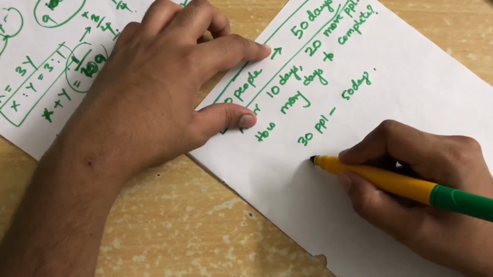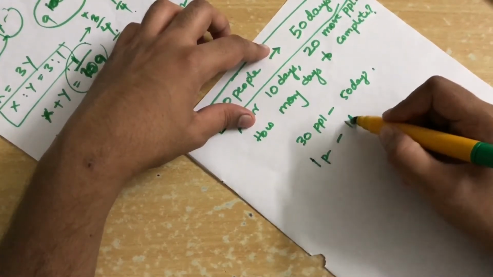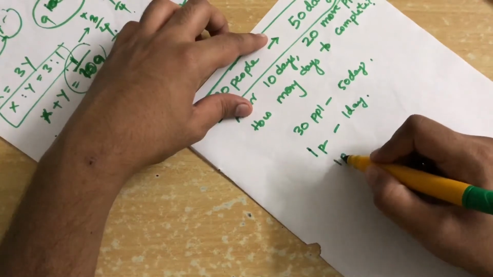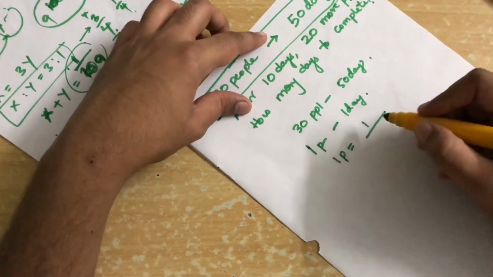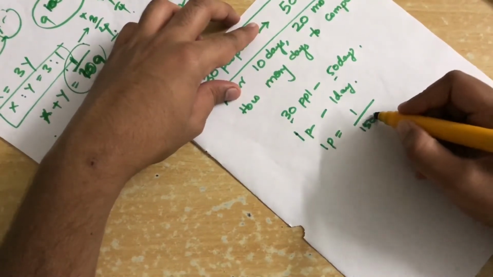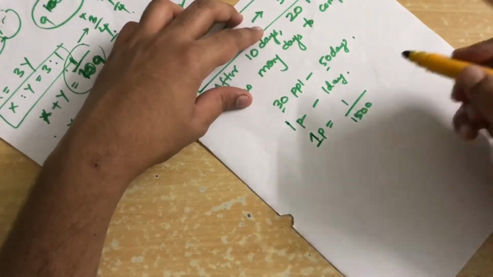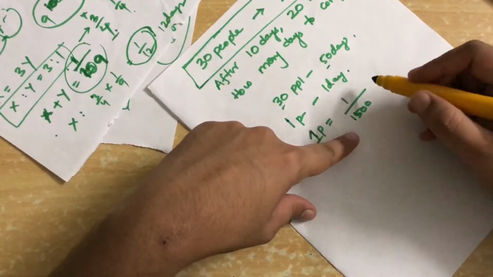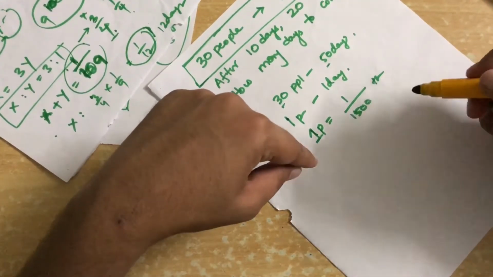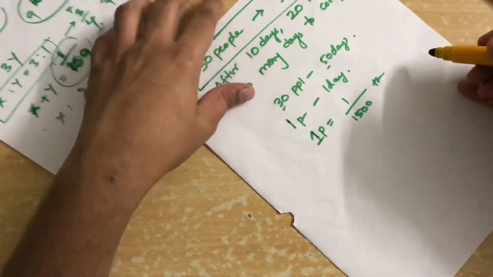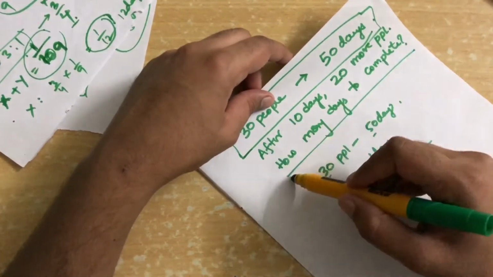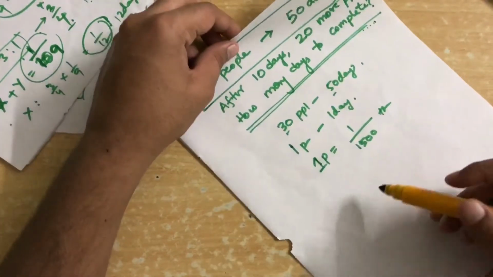Now, how much work can one person do each day? One person's work each day would be 1 by 1500. So one person is going to take 1500 days to complete the construction. Anyway, that is not what is important. What we need is how many more days to complete the construction.